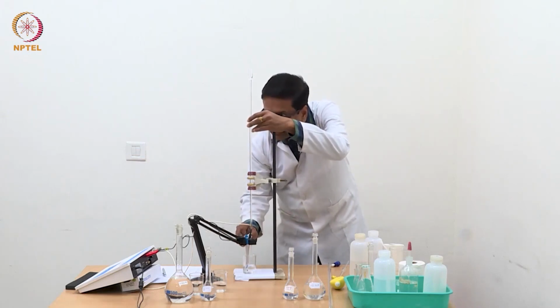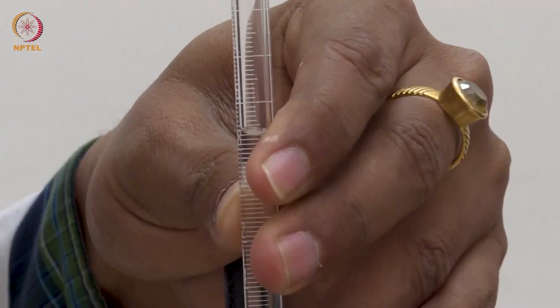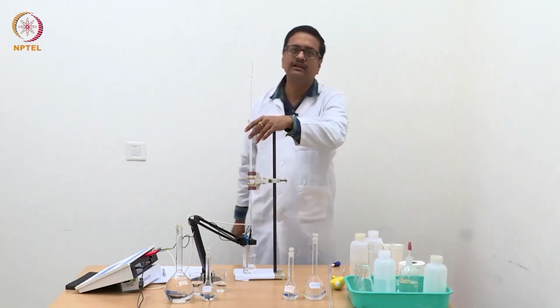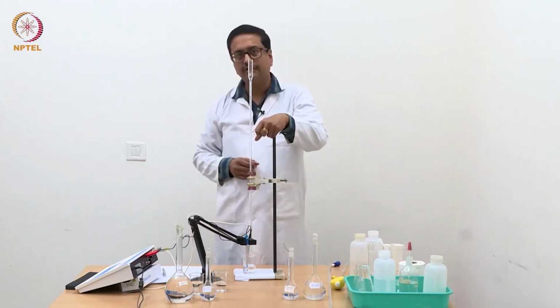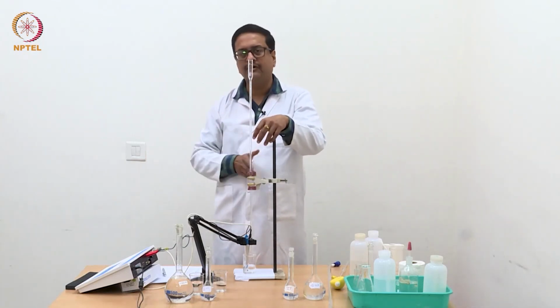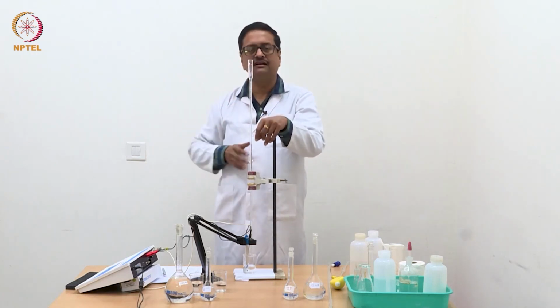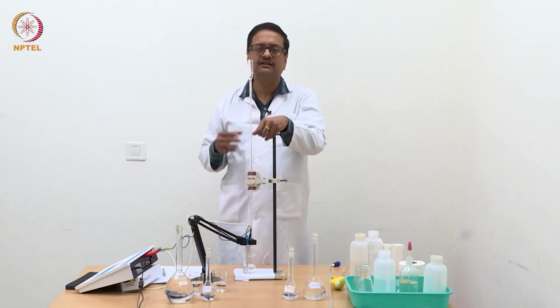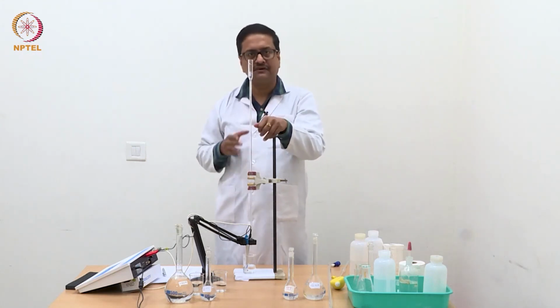Because here the slope of the straight line will be much less compared to the slope that we expect to observe before the end point, because before the end point the concentration of H plus was reducing. As a result, the conductance of that solution was reducing very fast.